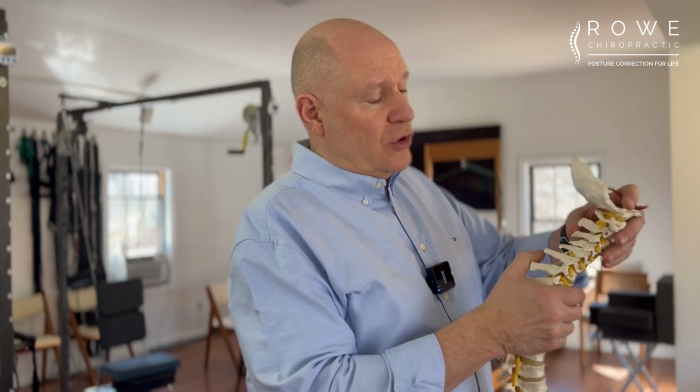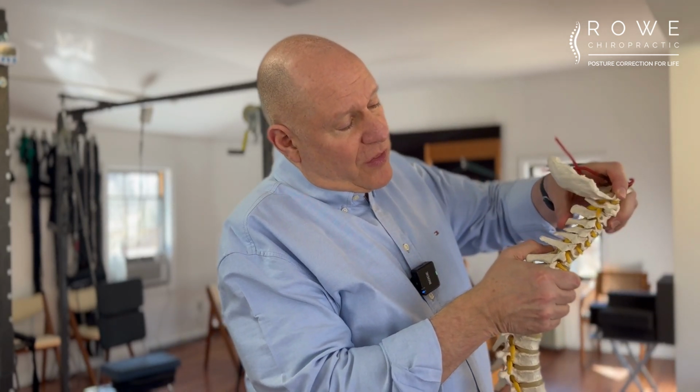It's actually how orthodontics work. Just like the orthodontist, they'll either put the braces on 24 hours a day or they'll put an Invisalign on 22 hours a day, but the model's the same. We have to create stress to retrain the spine back to that curved position.